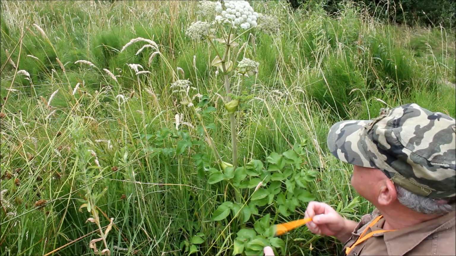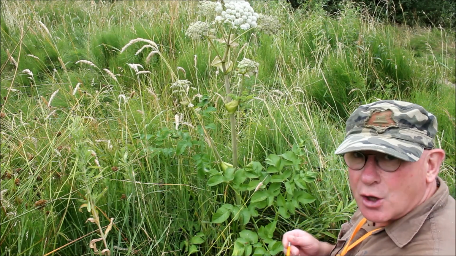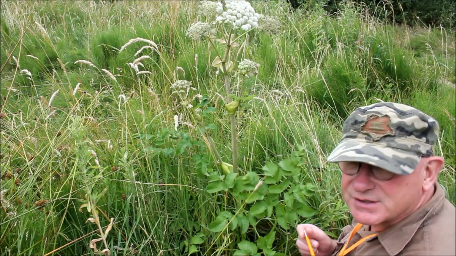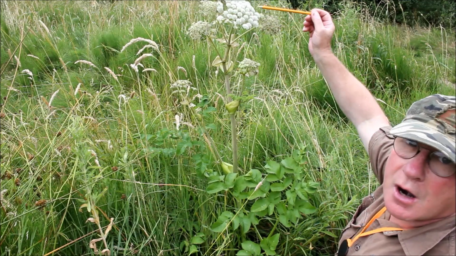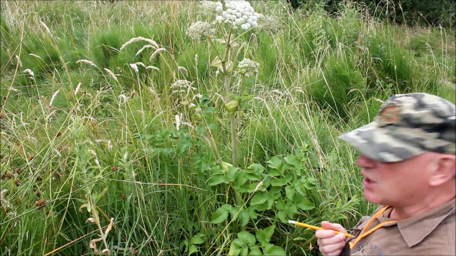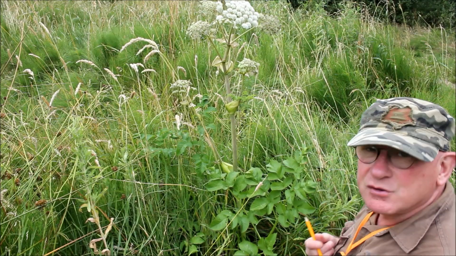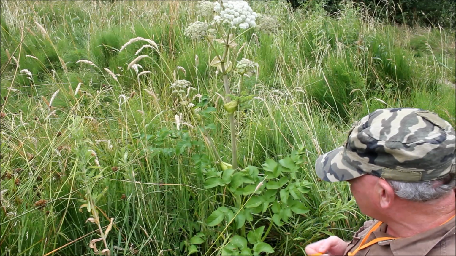Another subtle distinction between the Garden Angelica, which is a non-native plant, and this native plant, is that the flower clusters are much more tightly packed together in Garden Angelica. Just a few subtle differences, which we'll cover further in the video.